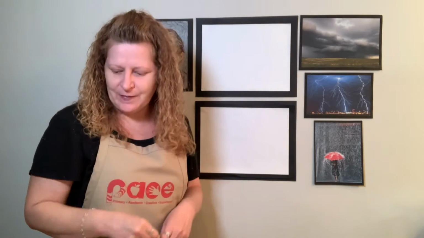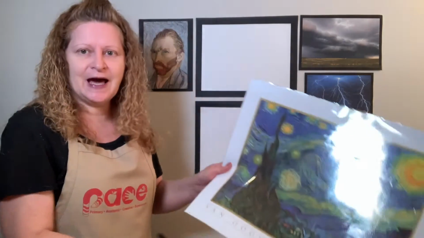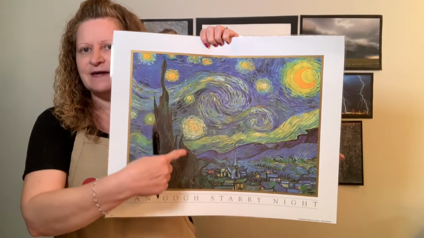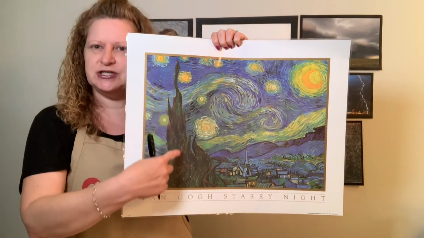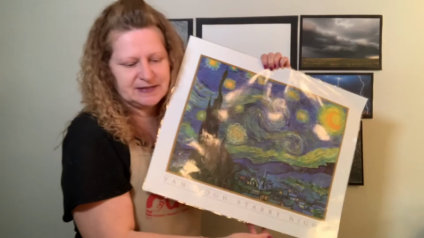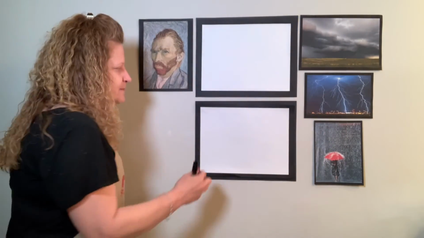Right, so I have my marker and I'm going to draw with black, but if you decide to draw with brown or other colors, that is fine with me. The very first thing that we're going to do today is draw a tree, because in Starry Night by Vincent Van Gogh, we will see here that there is a very large tree. That's probably maybe a cypress tree or something like that. And it doesn't matter what side you put it on.